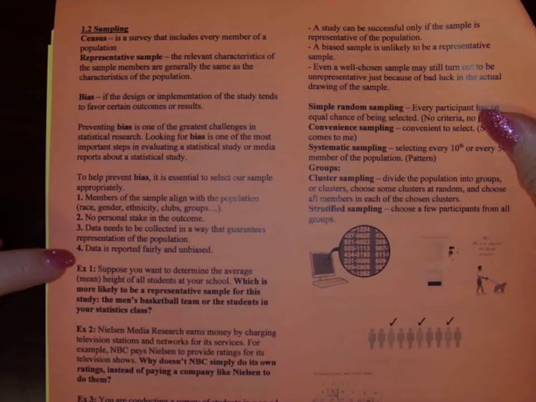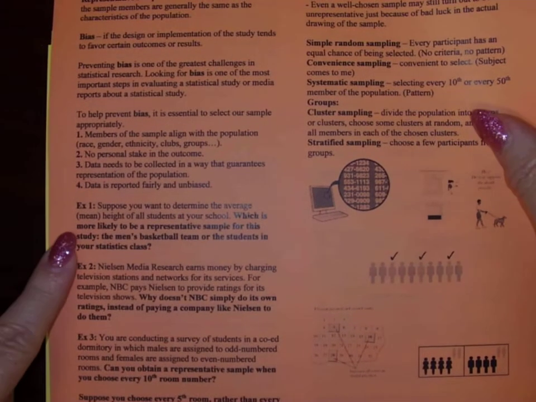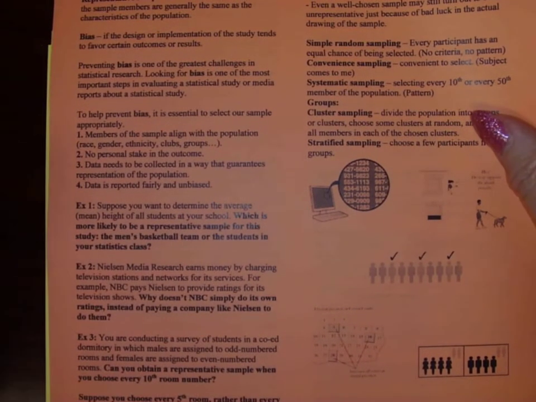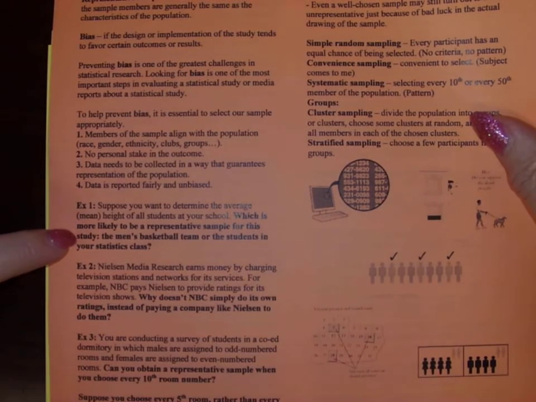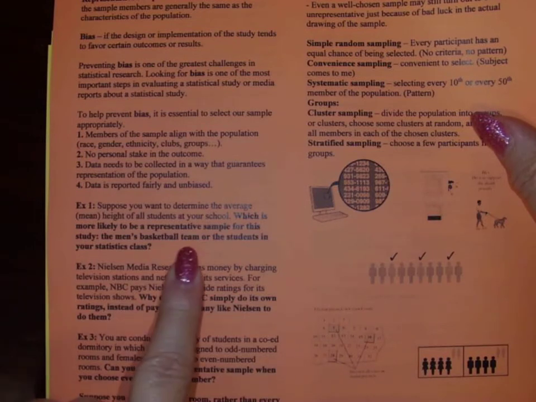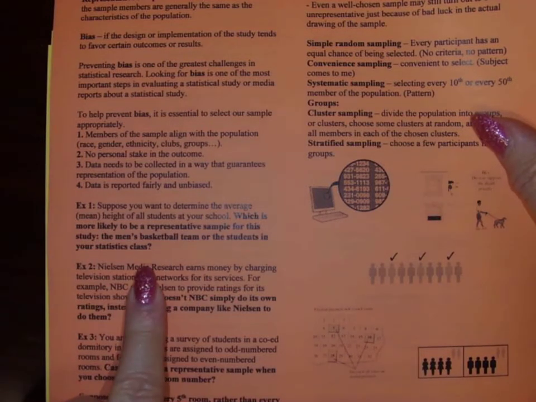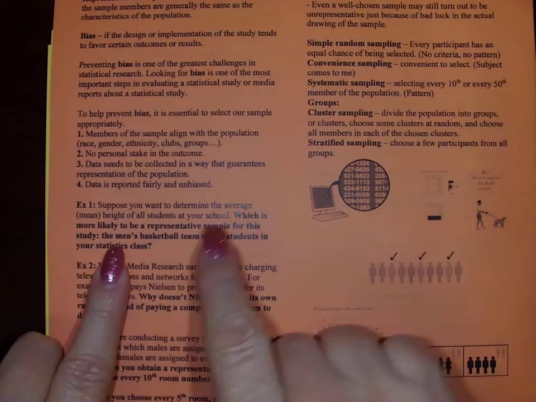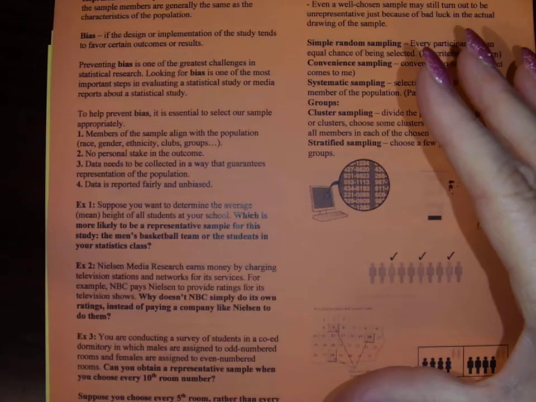First example. Suppose you want to determine the average, mean, height of all students at your school. Which is more likely to be a representative sample for this study, the men's basketball team or the students in your statistics class? Well, let's talk about that. The students in your statistics class are going to be made up of boys, girls, short people, tall people, all kinds of things.